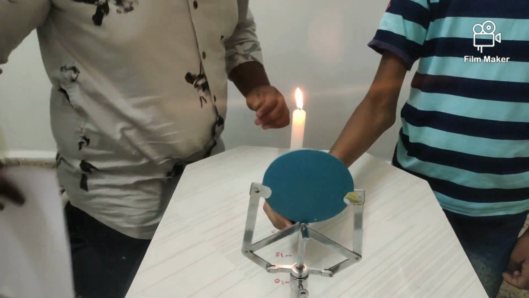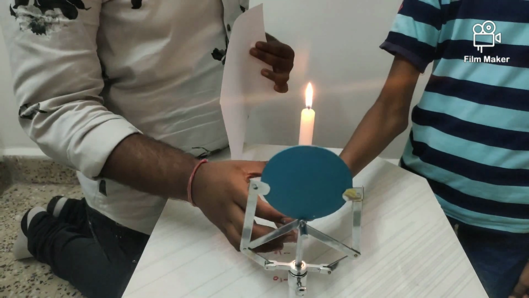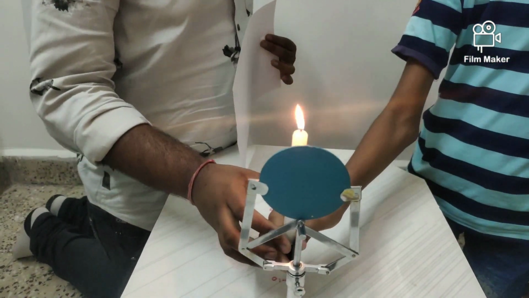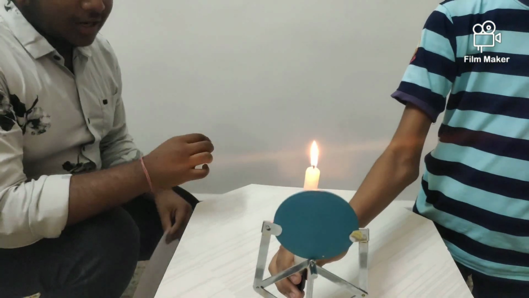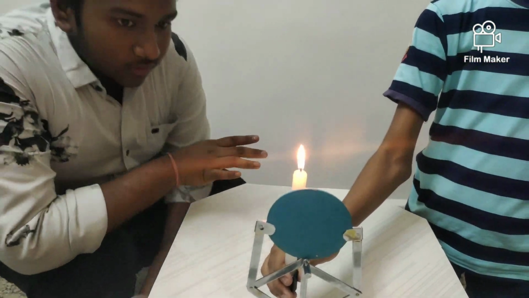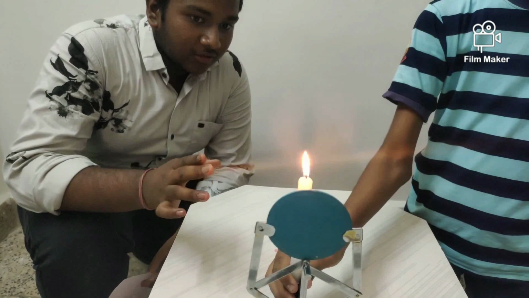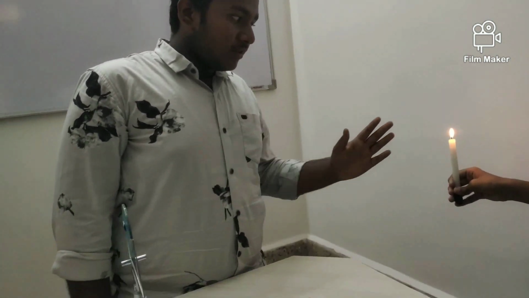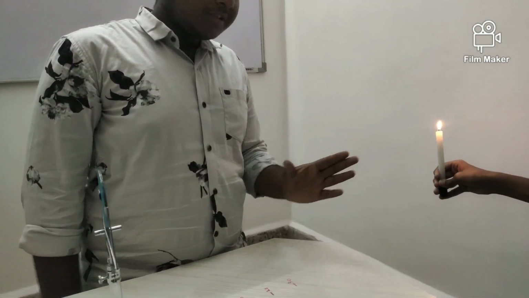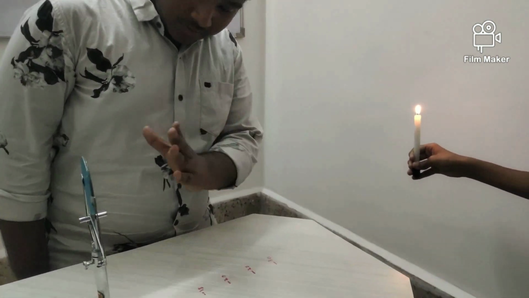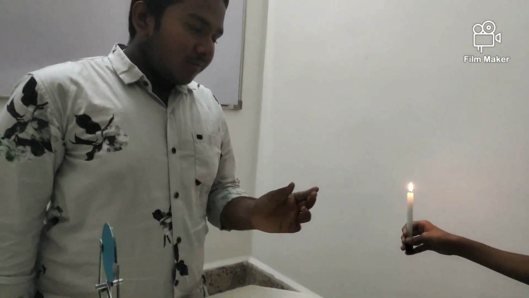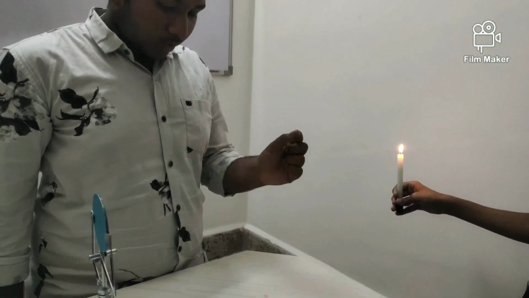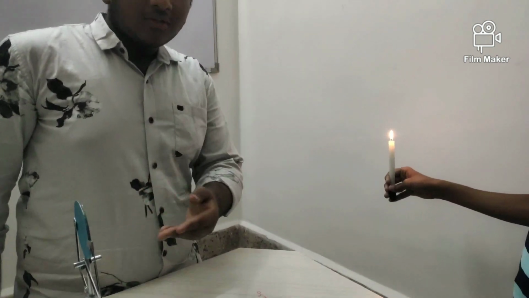Another we will take between pole and focus. So we will find the image behind the mirror, so we can't see it on the screen. So these are the images of the concave mirror. In a convex mirror there are only two properties. The first property is when we place the object at infinity, the image will be formed in the mirror and it will be highly diminished. That means very point size. You can see the image.